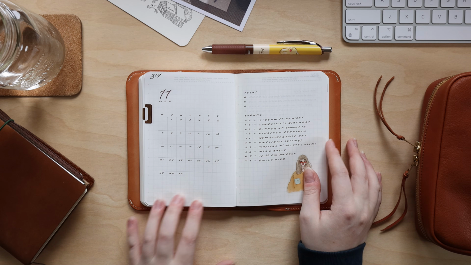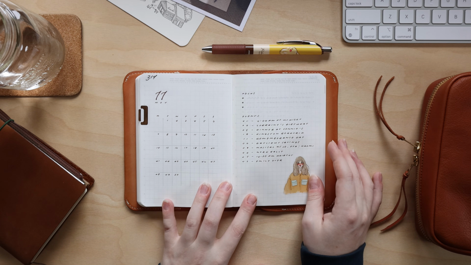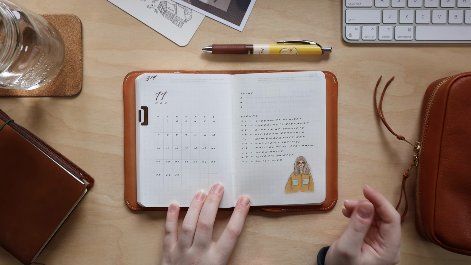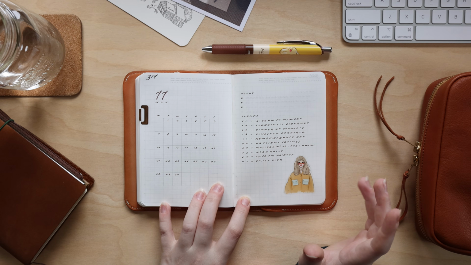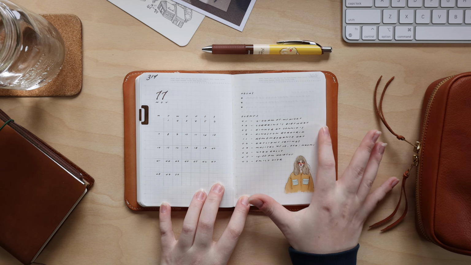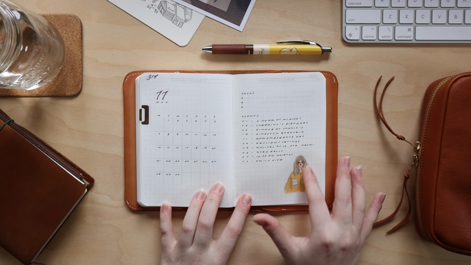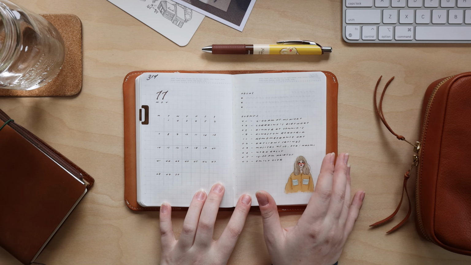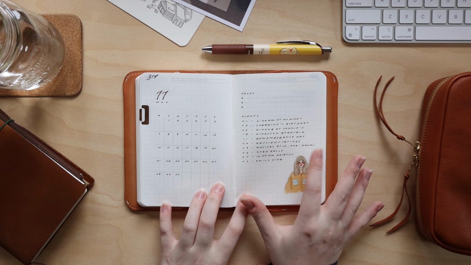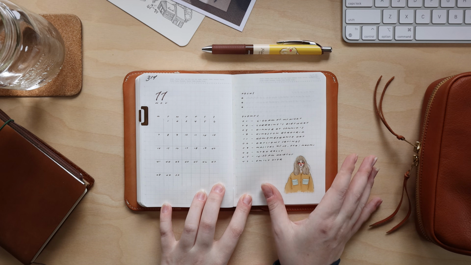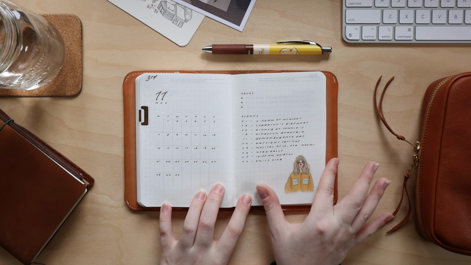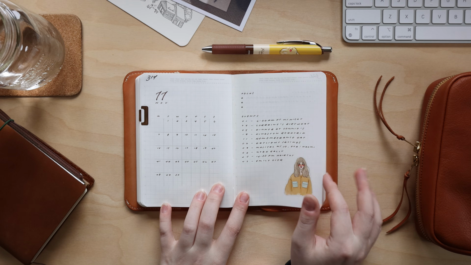I'll start at the beginning with my monthly calendar. I set up the same calendar as last month, so it looks pretty similar. The only difference was I actually recorded all my future events and dates in my calendar instead of using a digital calendar, because I wanted to try something fully analog this month and see if it would work for my personal bullet journal, and it did. So I think I'm gonna continue to do this next month.